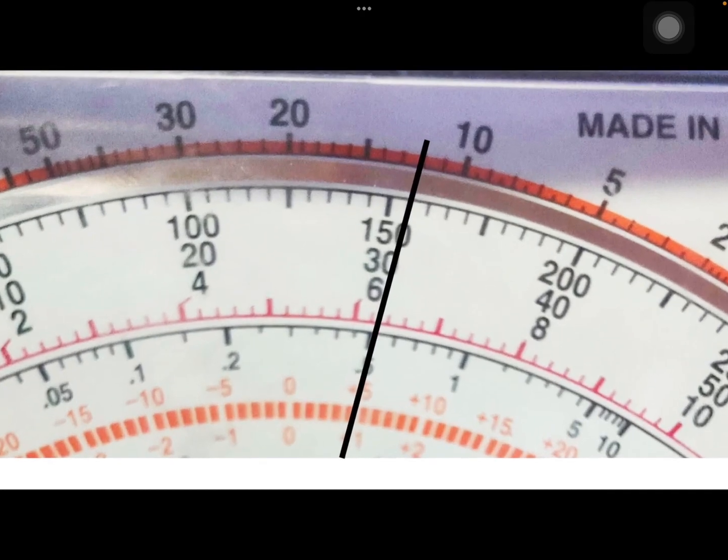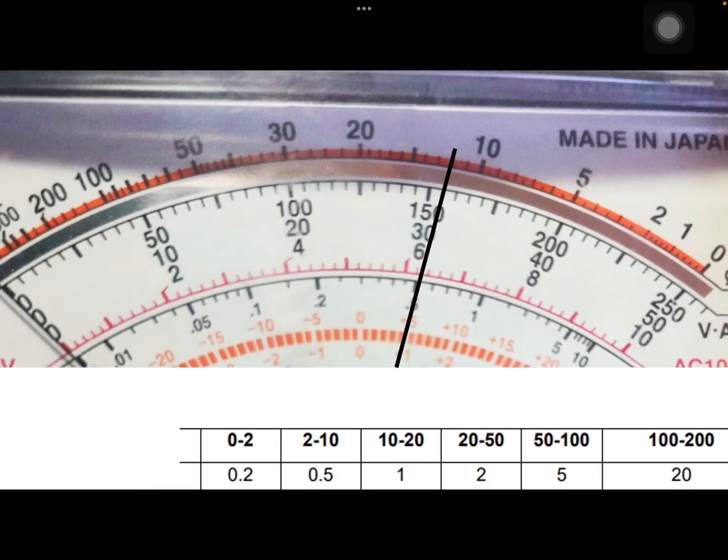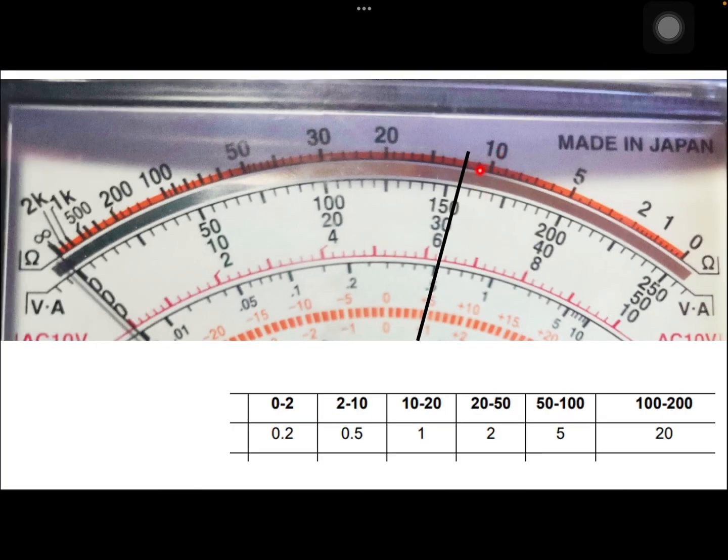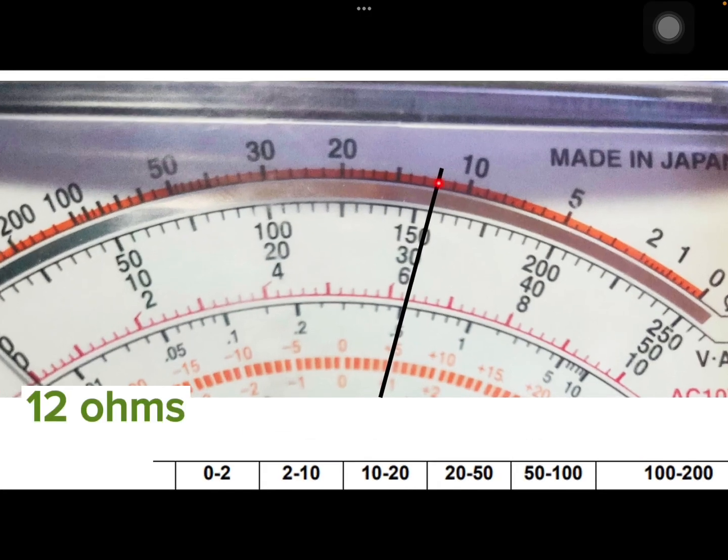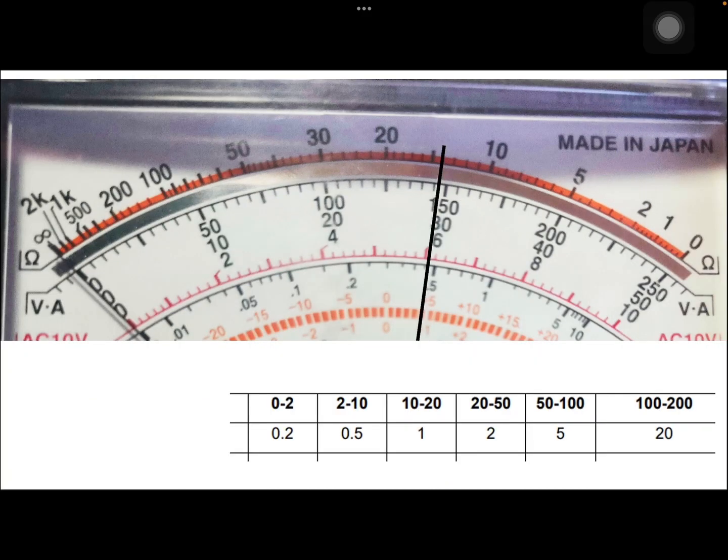What is your answer? So, again, per graduation is 1. So, we have 10, 11, 12. If your answer is 12 ohms, then you are correct. Another example. How about for this one? What is your answer? If your answer is 14 ohms, then you are correct. Very good. Another example. 1 ang basa, bawat graduation. If your answer is 16, then you are correct.